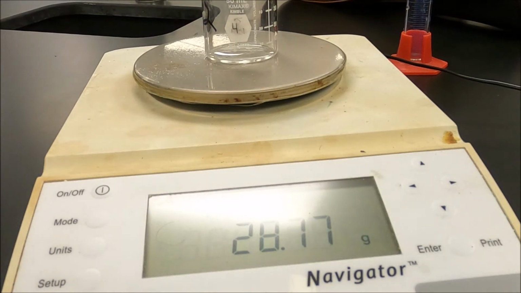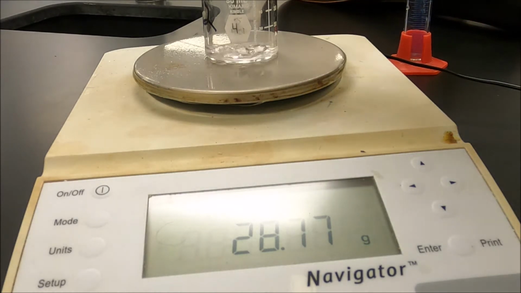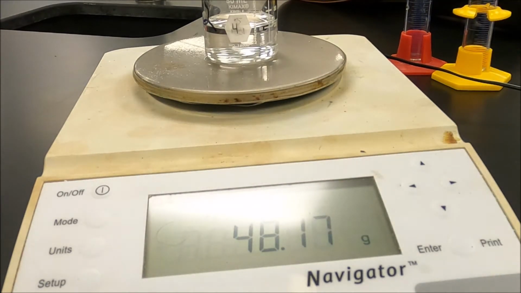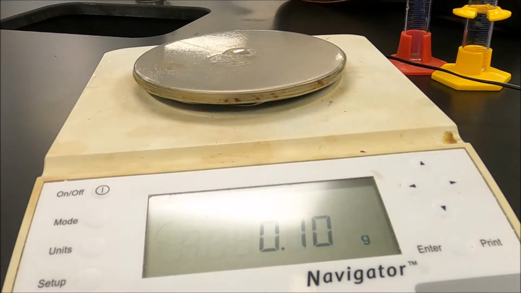Now let's do the same thing with beaker 2. Beaker 2 has a mass of 28.77 grams. Add the water to it, and we're at 48.18 grams. So we have the mass of water in both our beakers. The next thing we have to do is get our mass of aluminum nitrate.